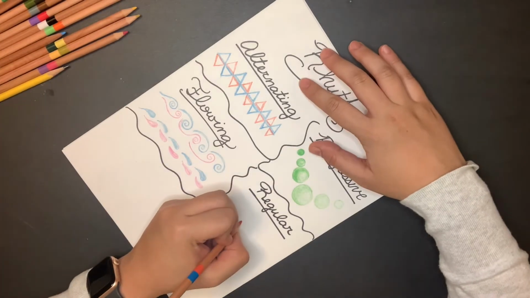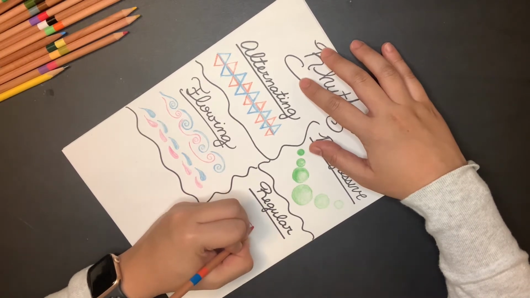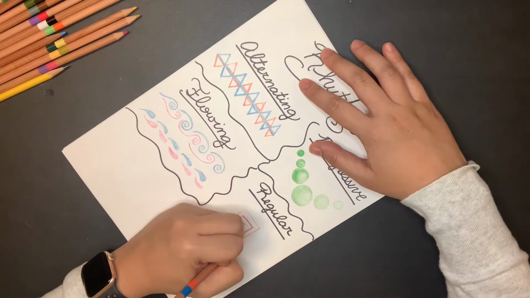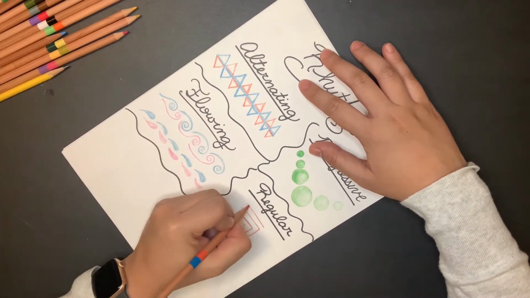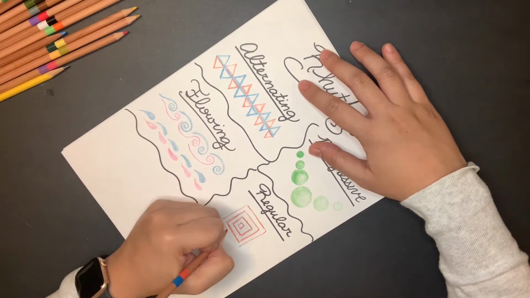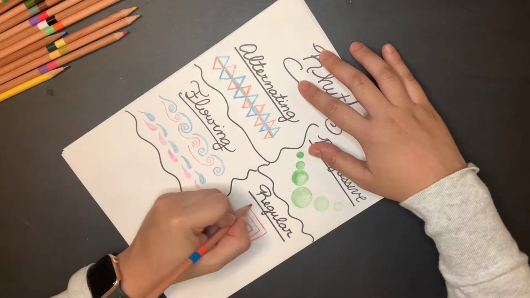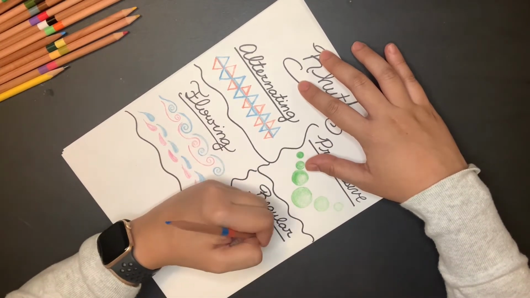Regular elements. Similar and identical elements repeating at steady intervals is called regular. Think of a steady beat in music to help you count evenly. Here we have a set of squares. They are all the same shape and evenly spaced, but they each slightly change in size.